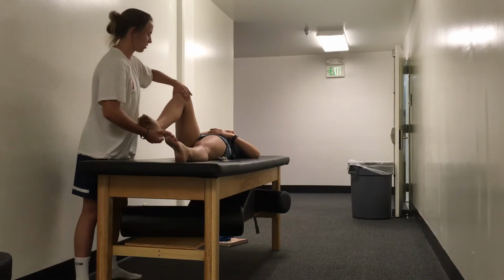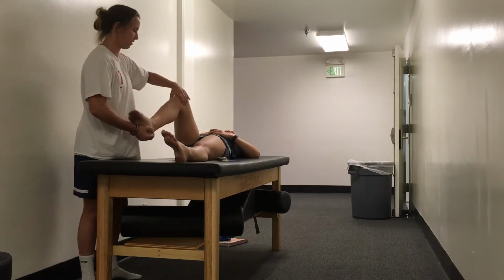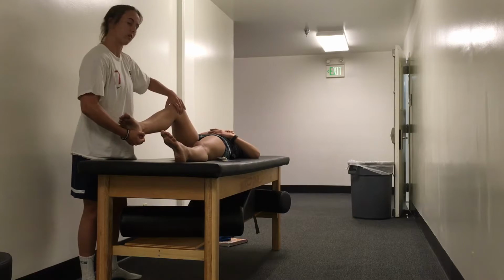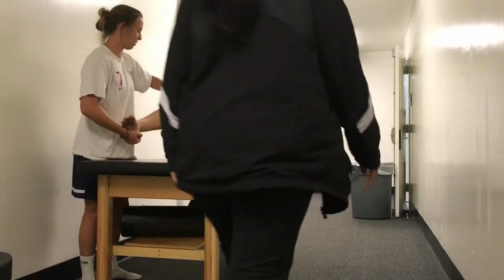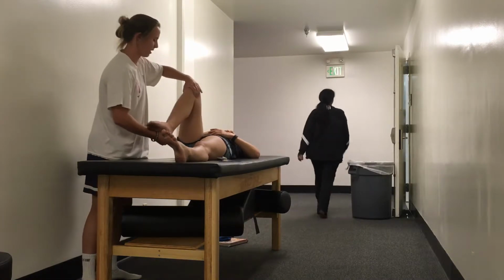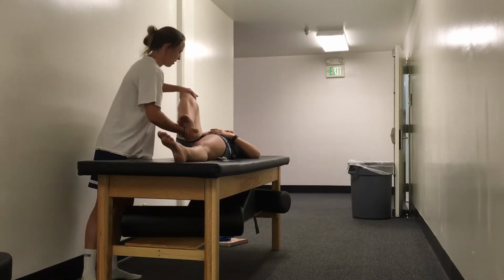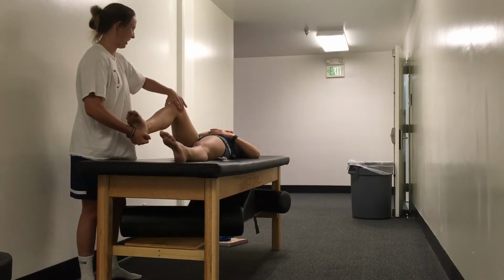So the first one, you're just going to go straight up into flexion while you're externally and internally rotating them. The next pass, you're going to apply a valgus force to the knee while still externally and internally rotating. The last one, bring them into varus and externally and internally rotate them.